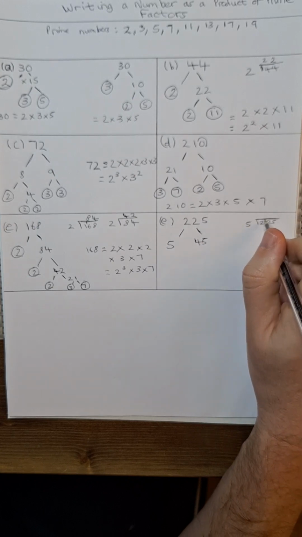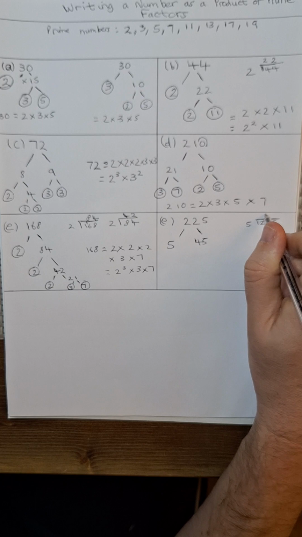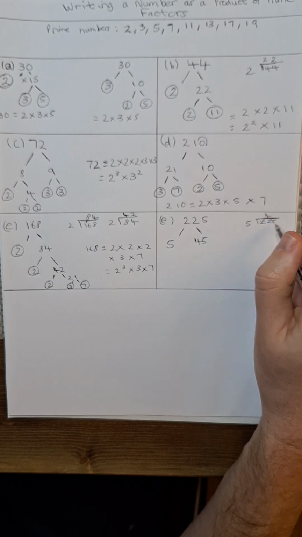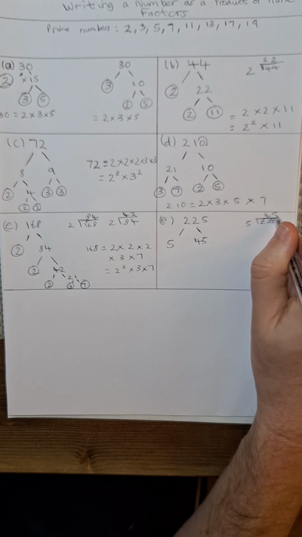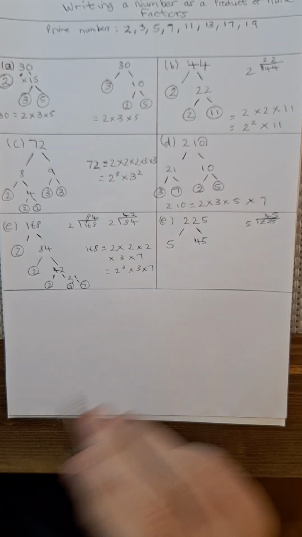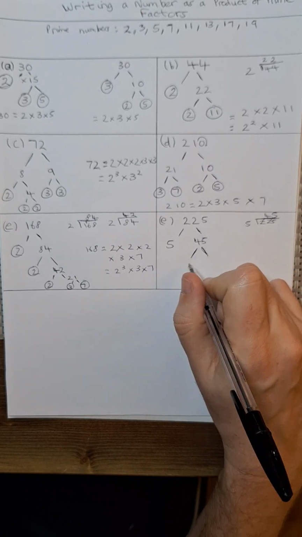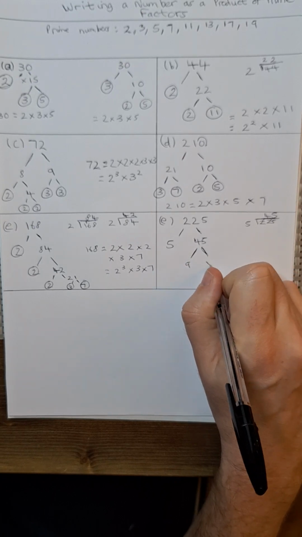Does 5 go into 2? No. How many times does 5 go into 22? 4, remainder 2. How many times does 5 go into 25? 5. So it's 45 times 5.